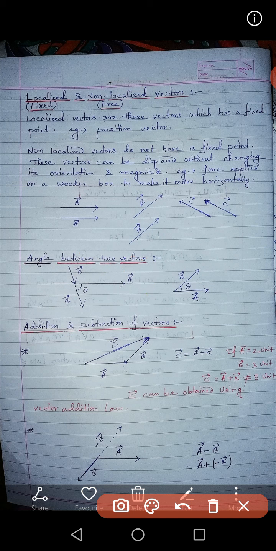If you are asked to find the angle between vector A and vector B, and you say this is the angle, then this is not correct, because this is the angle made by the tail of A and the head of B. But I said the angle is always tail to tail or head to head. So what shall we do?